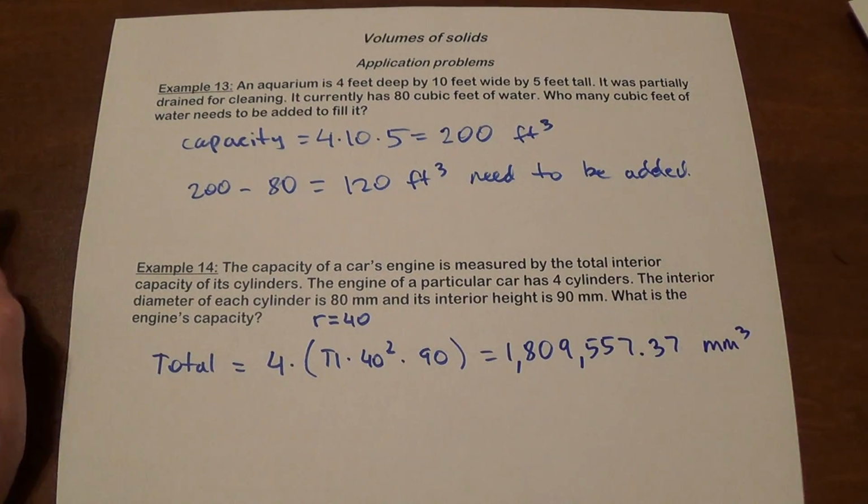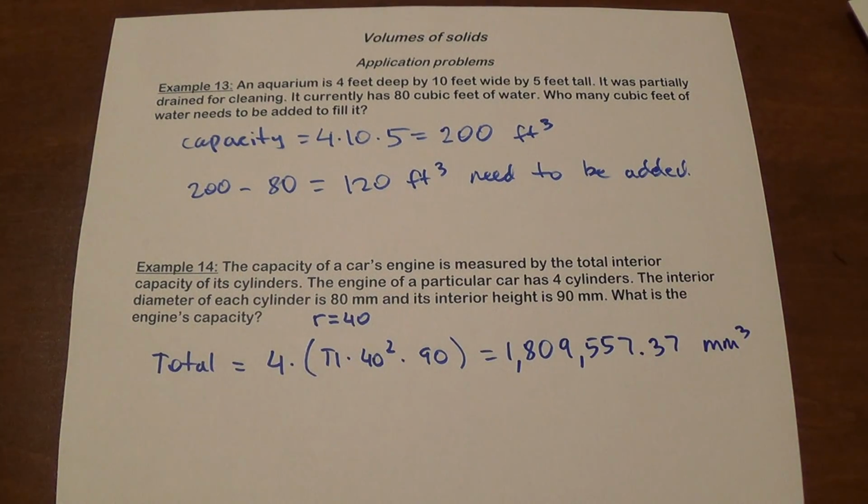Okay, this can also be converted to liters, but that's not anything we are going to worry about right now, and this is how you do these problems with volumes.